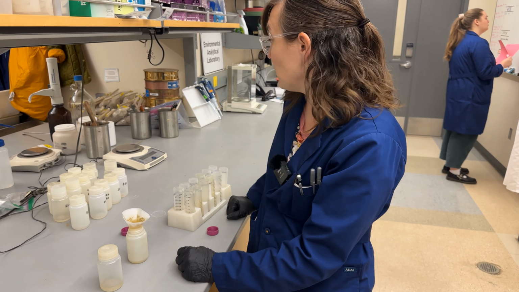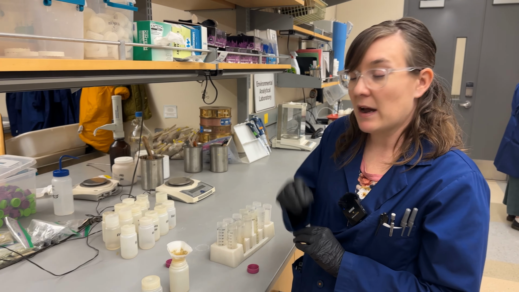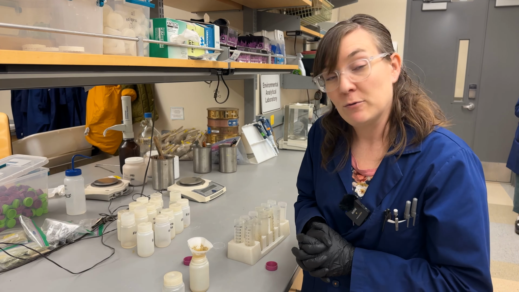Once it's done filtering, you can put it on an ICP rack. Make sure you've labeled out all the spots so you know which samples went into which test tube, and then it will be ready to run on the FIA.